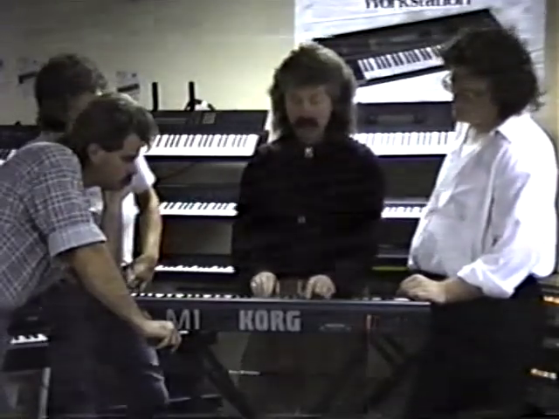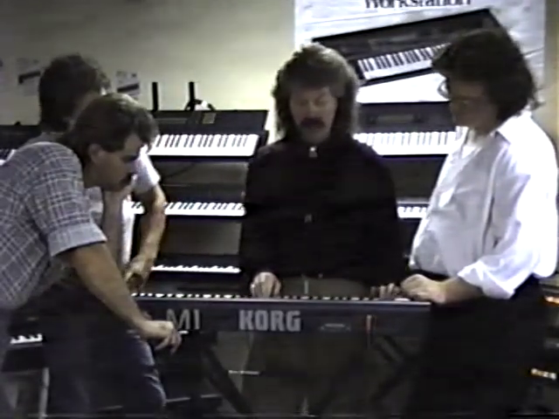Now we're going to go to track 2, and now we're going to assign a bass to that track now.